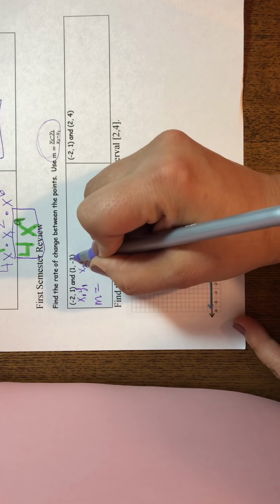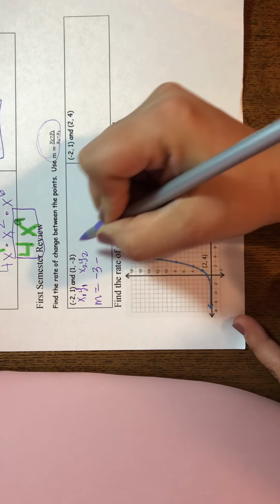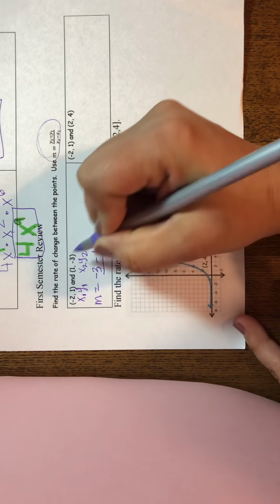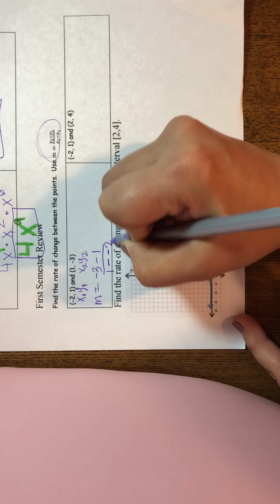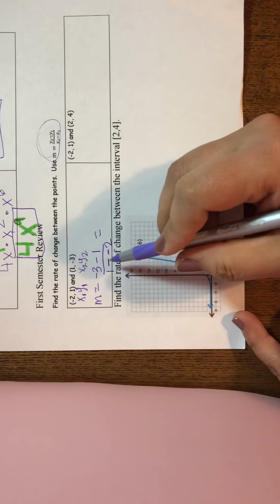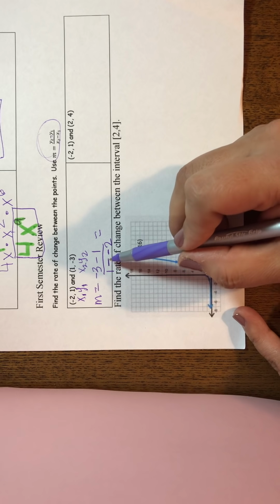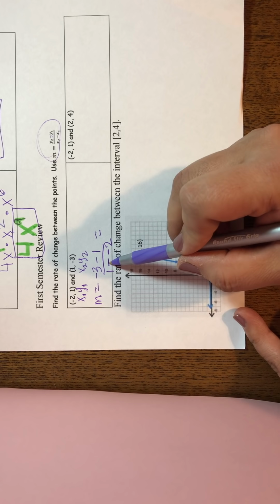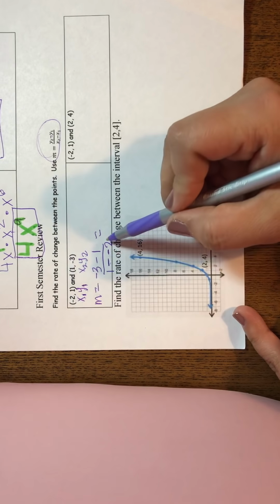So you're going to do negative 3 take away, because it has a take away in the formula, 1, over 1 take away a negative 2. So many kids got the finding the slope problem wrong on the midterm because they only put 1 minus sign, but you have the subtraction sign that goes right there, and then that's a negative.